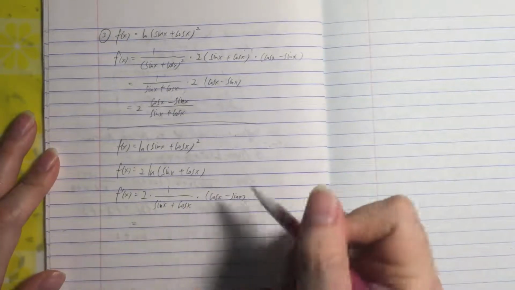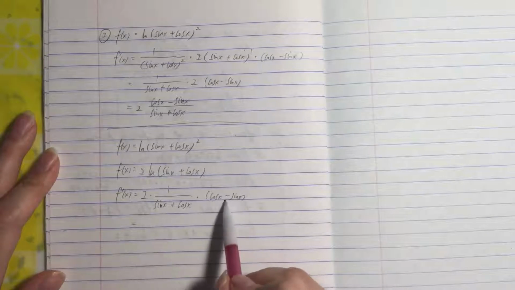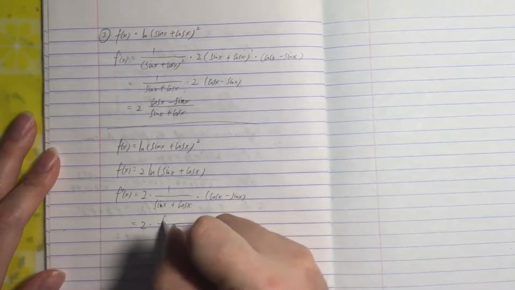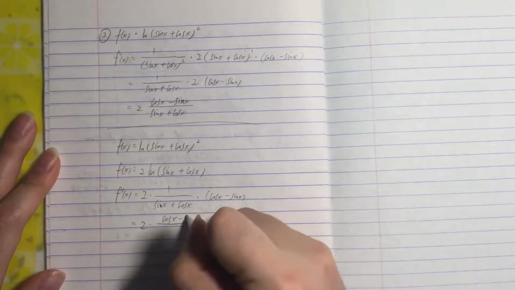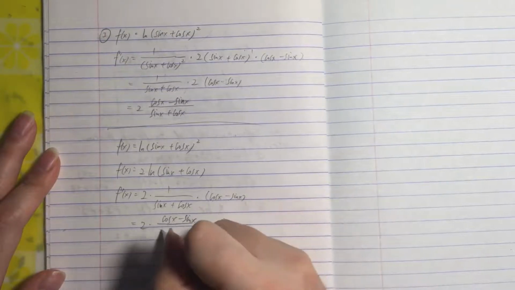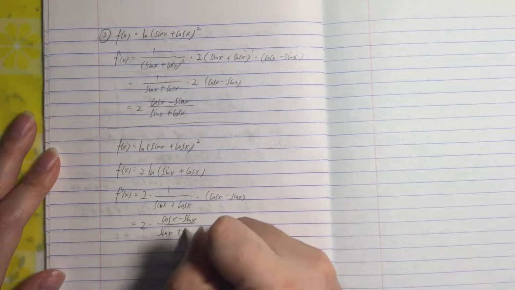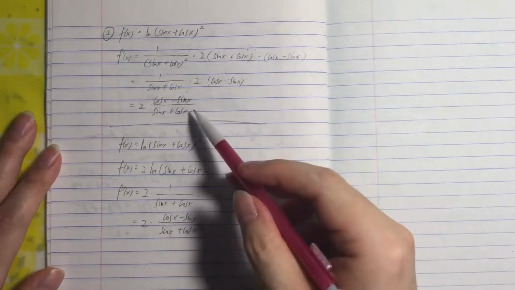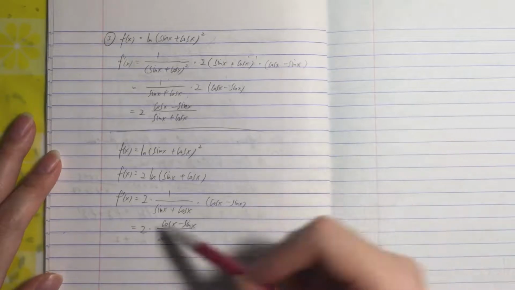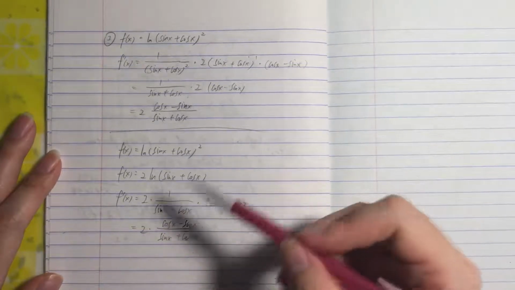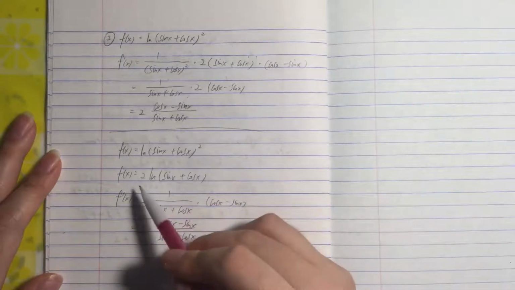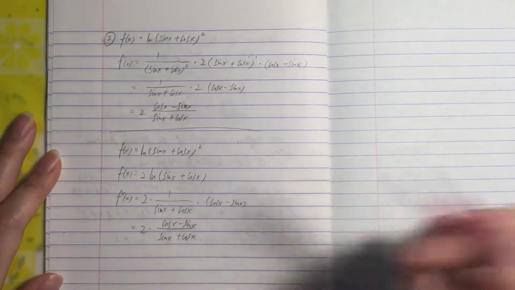And then for the final answer, we can bring cosine x minus sine x to the numerator. We get 2 times cosine x minus sine x over sine x plus cosine x. We get exactly the same answer, but taking derivative in this way is much easier. If we bring exponent to the front first and then take derivative, it will be much easier.